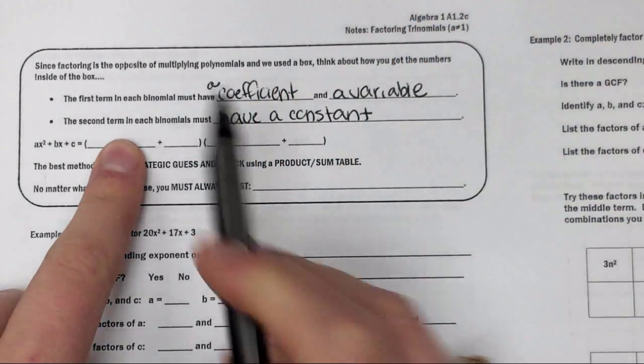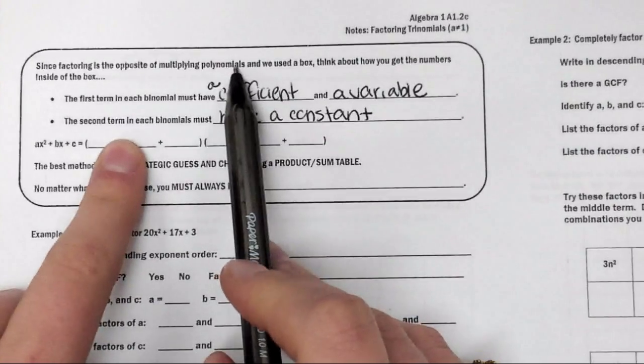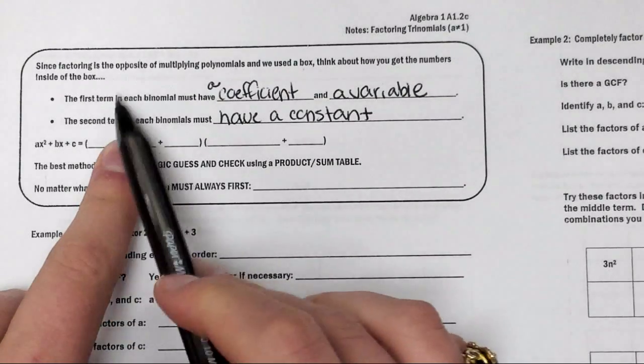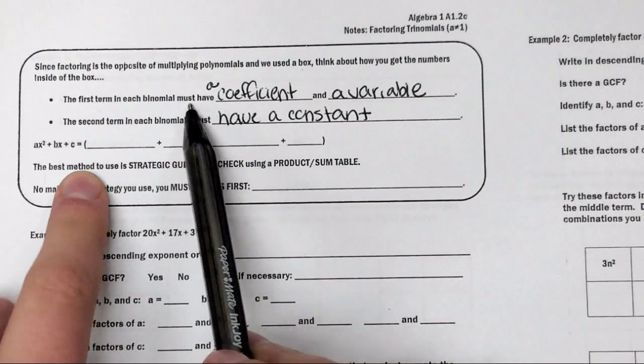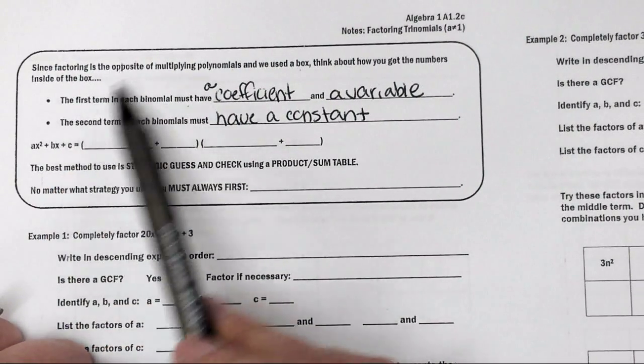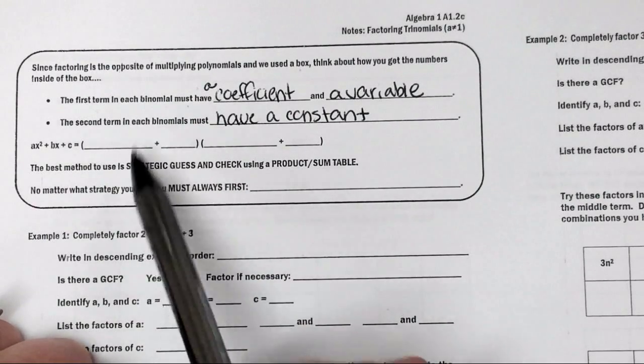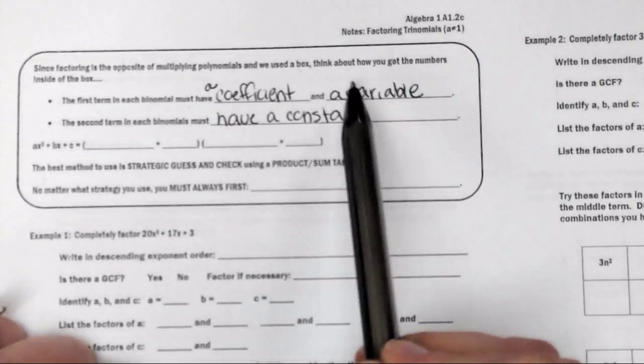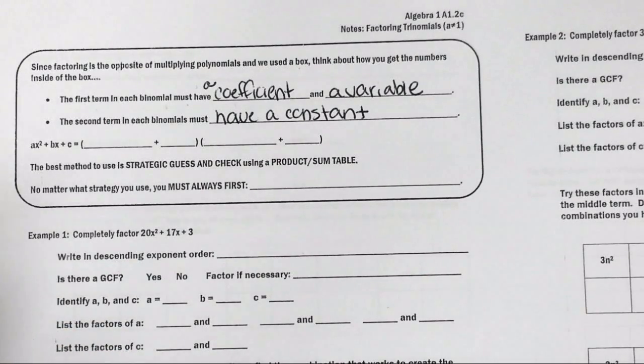Factoring, again, is the opposite of multiplying polynomials, and when we use the box, we think about the numbers inside the box. The first term of each binomial, the one across the top and the one down the side, has the coefficient and a variable, and the second term is just a constant or a number.